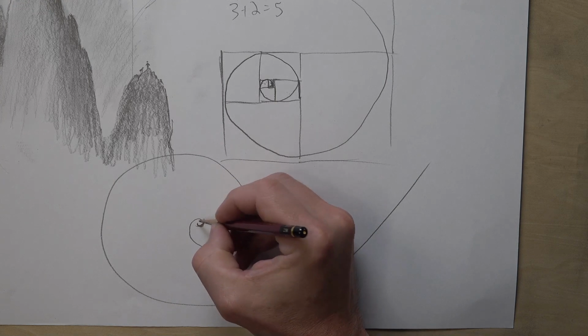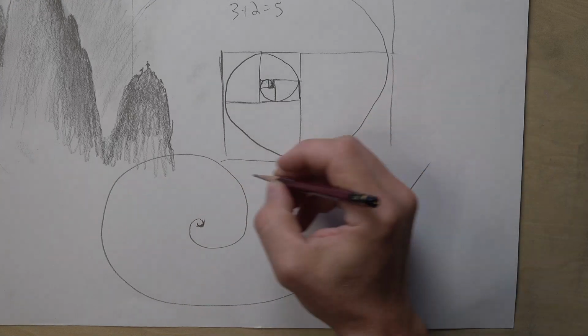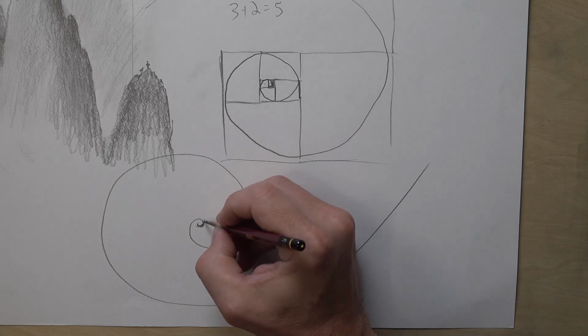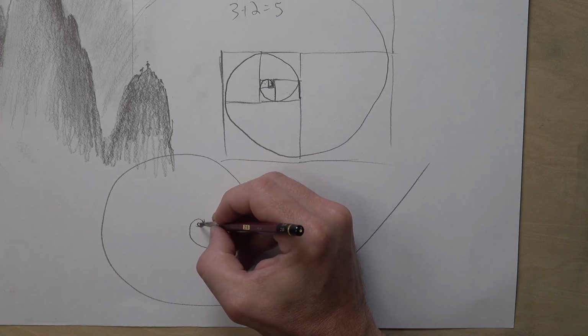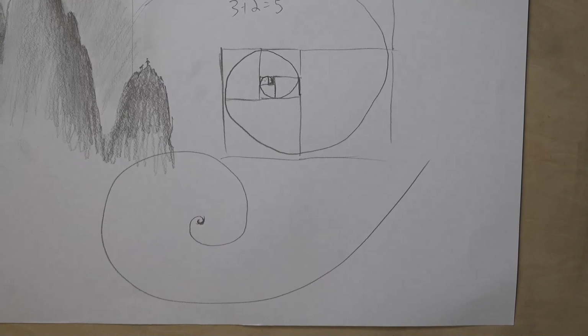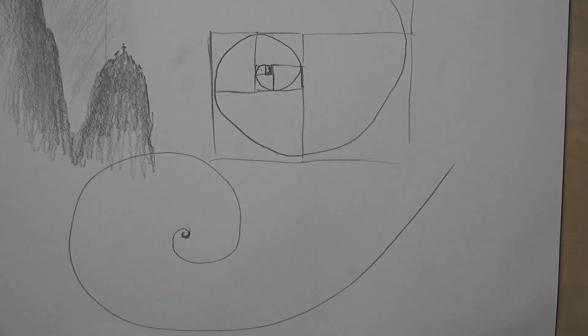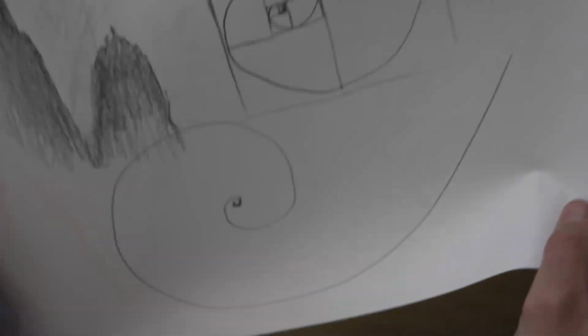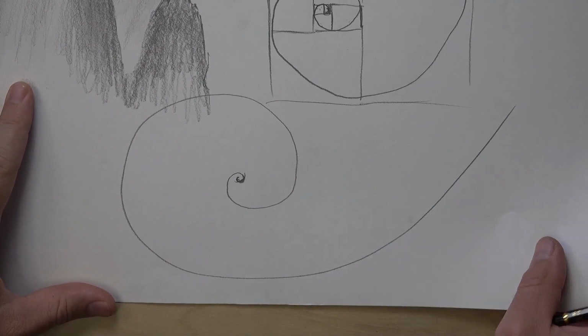And this could go on for infinity, so can this, but we're just going to kind of stop it right there. And then what I'm going to have you do is go in and put little tiny arcs. So I'm going to zoom in to do this so that you can see in a little bit more detail. And I'm going to put in a series of tiny little arcs.